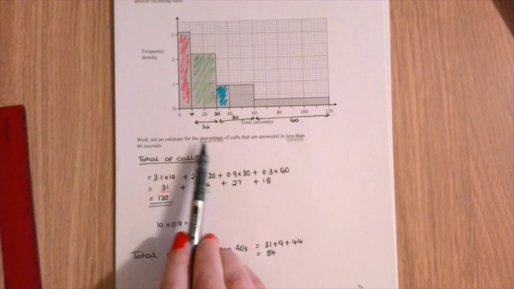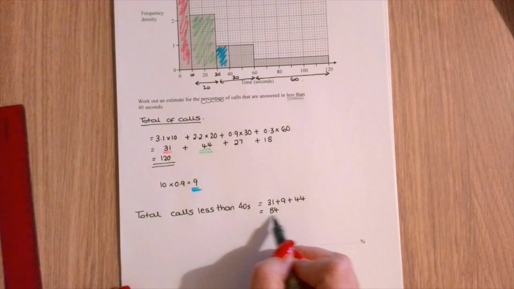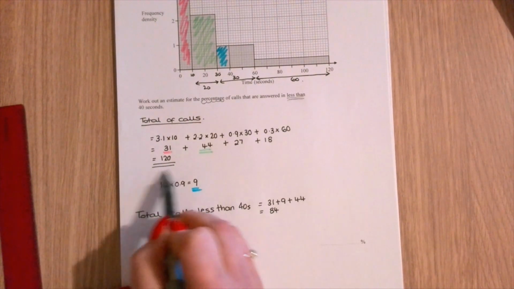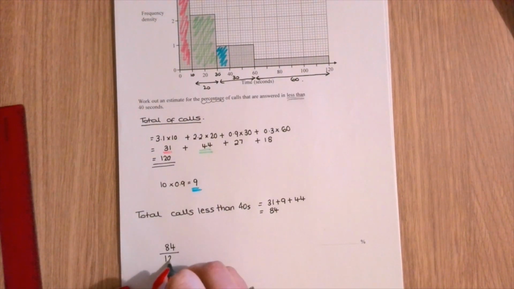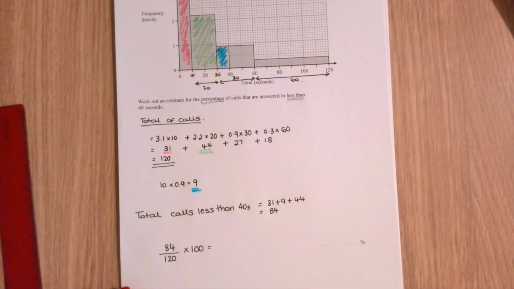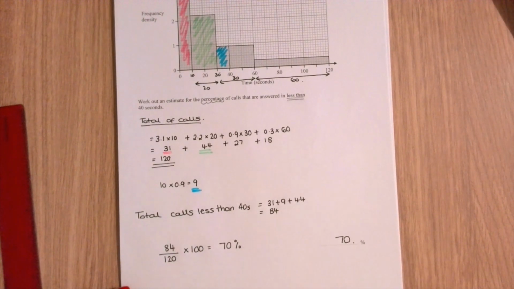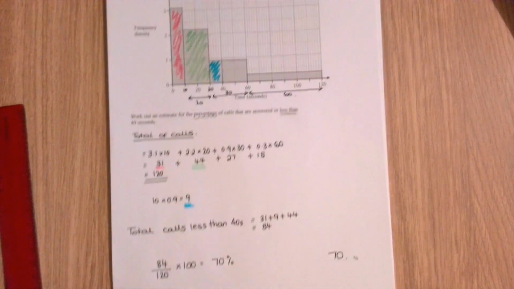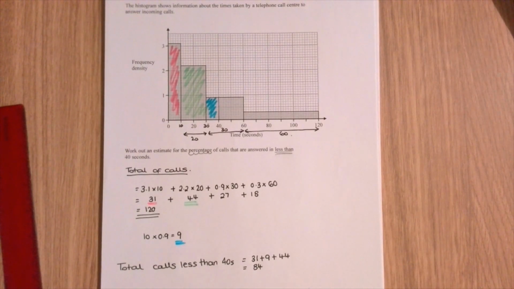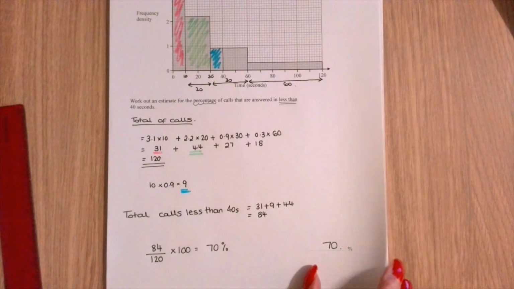Going back to the question, it asks for the percentage of the calls that are less than 40 seconds. So the percentage is going to be the number of calls less than 40 seconds out of the total number of calls, which was 120, and then multiply that by 100 to get your percentage, and that comes out at a nice round 70%. So that one is slightly harder. It is still 3 marks, but we need to know the different styles of questions. Okay, example number 3.